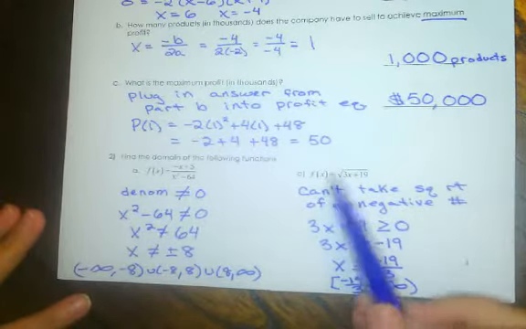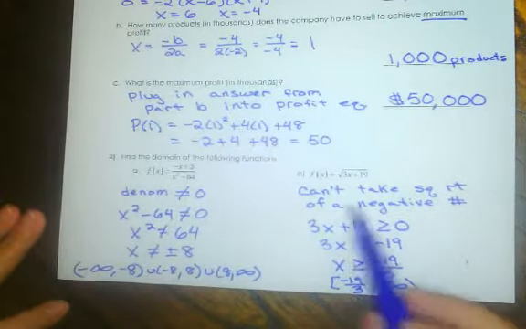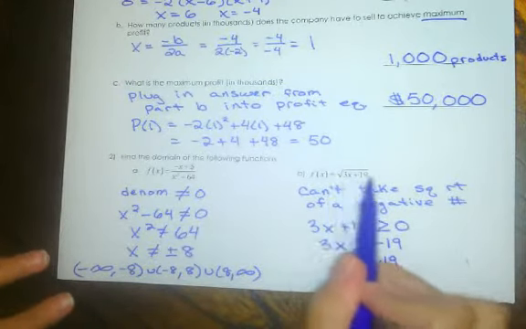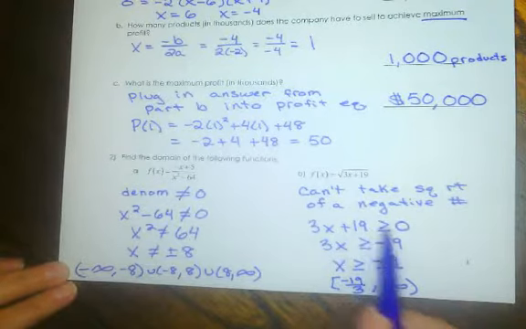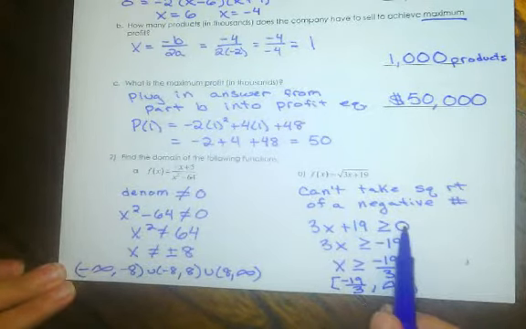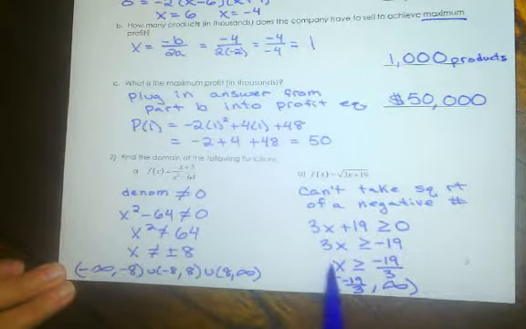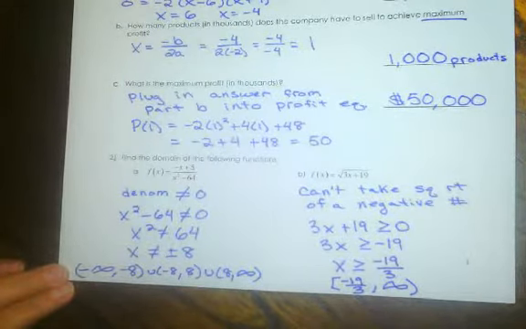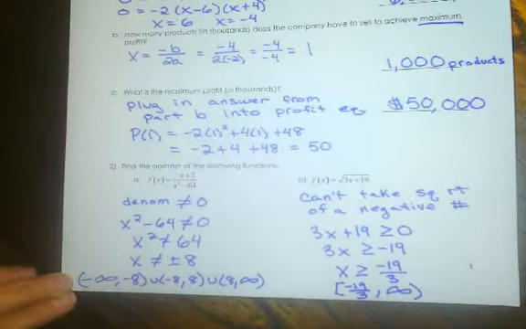The next domain question is a square root question. Just a reminder, you can't take the square root of a negative number. So you have to take the argument, the part underneath the radical, and say that it has to be greater than or equal to 0. So subtract 19, divide by 3, and you get that x has to be greater than or equal to negative 19 thirds. Greater than that means it can be that, so negative 19 thirds all the way to infinity is your domain there. Okay?